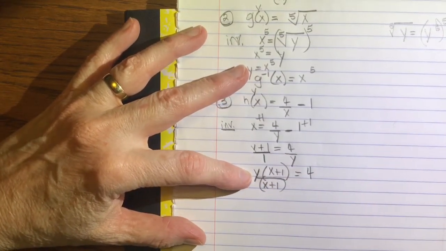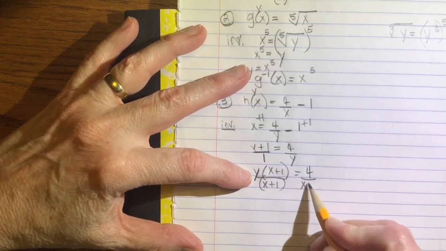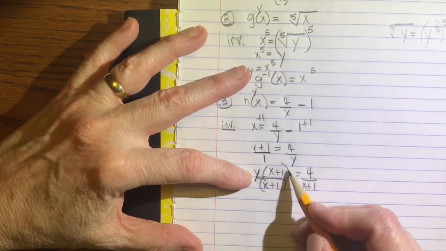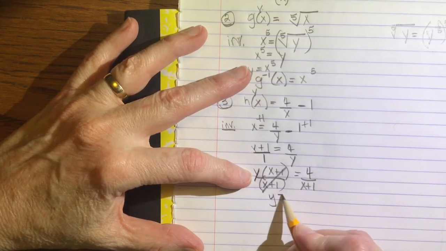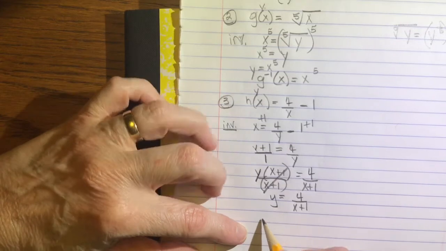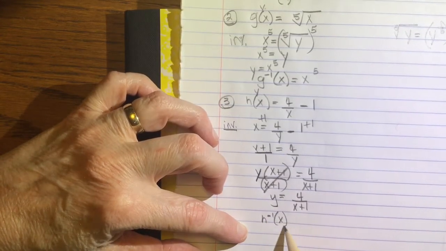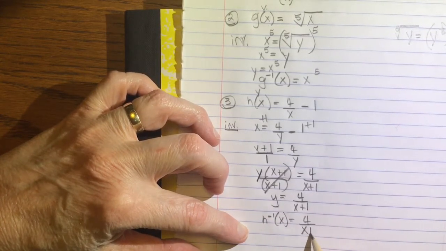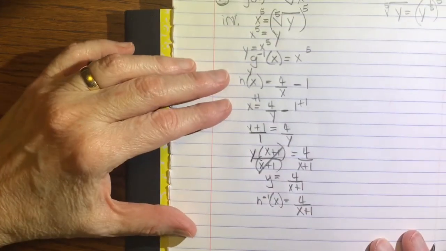And I'm going to put it in parentheses. That makes it easy to divide by it, and divide by it on both sides. So x plus 1's gone. I have y is equal to 4 over x plus 1. So the inverse of h of x is 4 over x plus 1, which is actually another hyperbola.